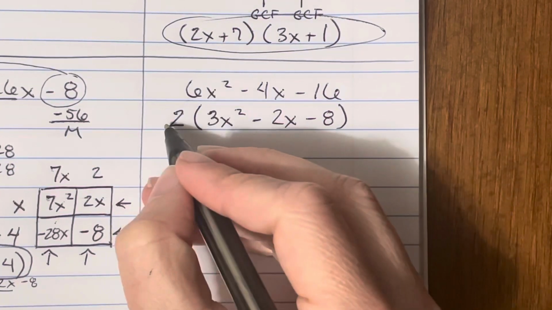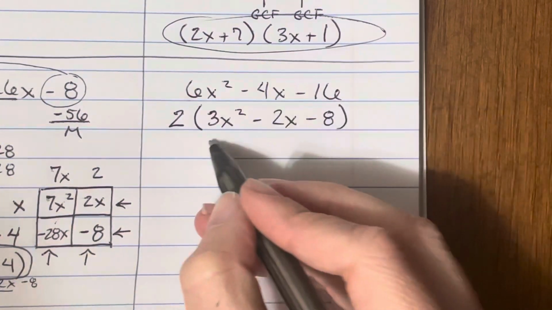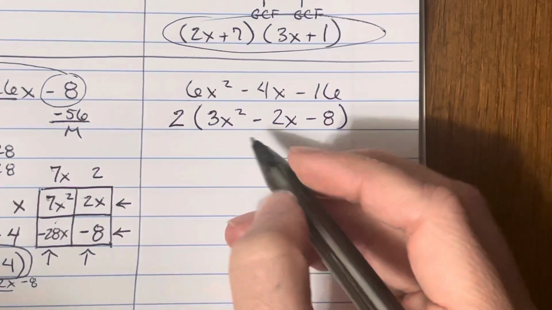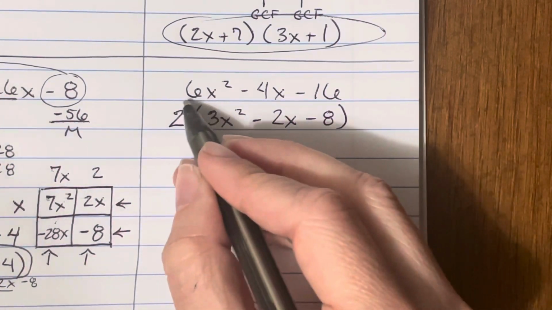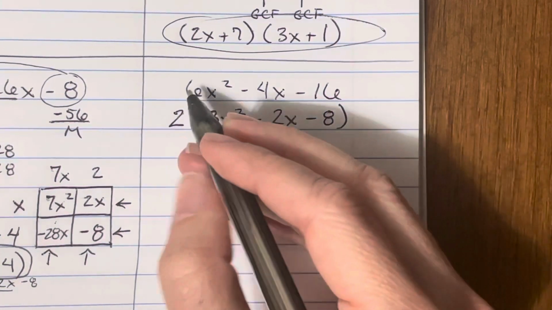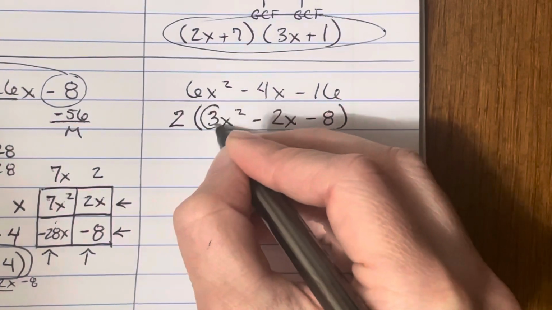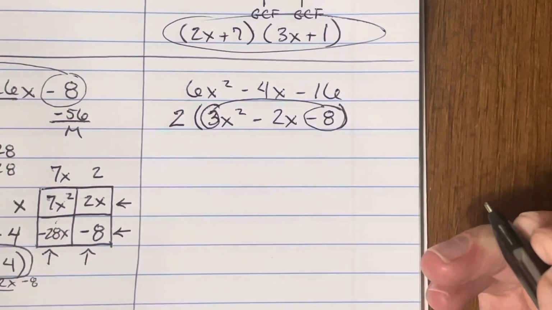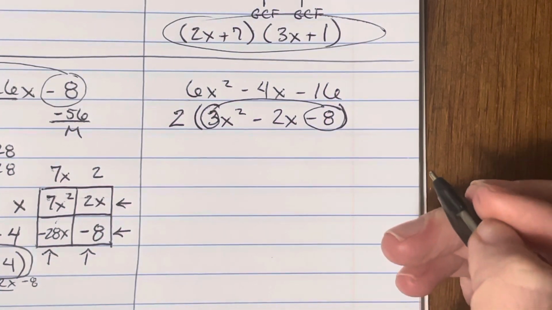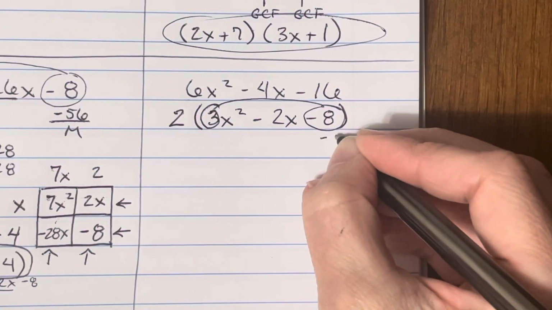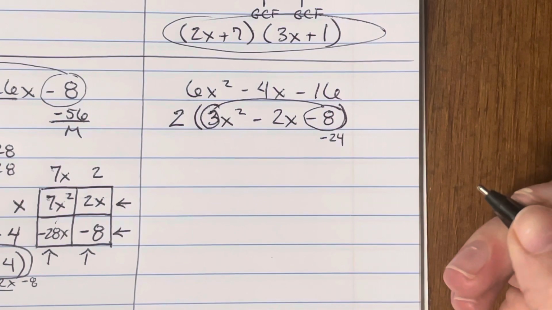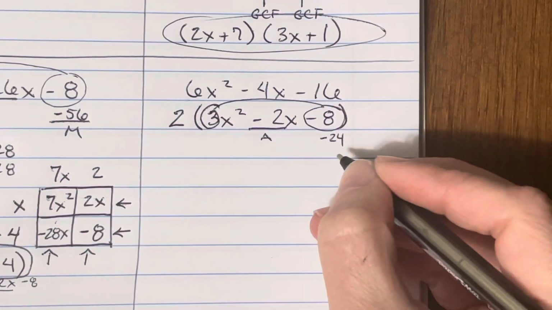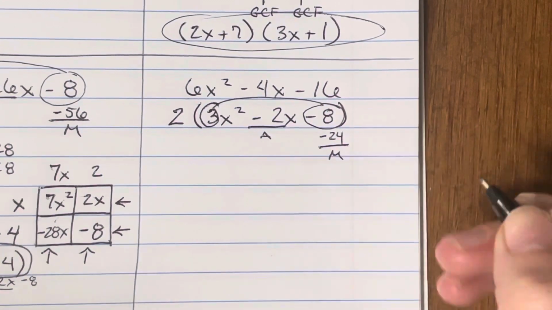Okay, so now this 2 is sitting out here, and now I'm ready. I still have this a value, right? So I'm still going to have to use the old method, because the entire first coefficient did not factor out. It was only a 2. All right, so I'm going to do the a and the c value. So 3 is now my a value. -8 is my c value. So if I multiply those together, that gives me -24. And so now I'm looking for what will add together to get -2 and multiply together to get -24.